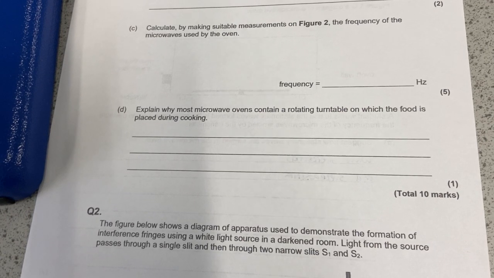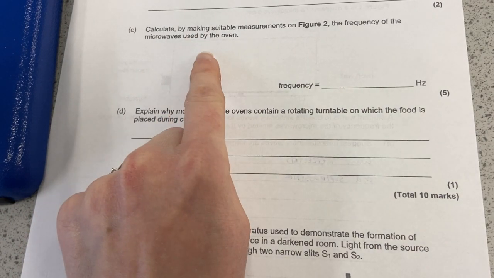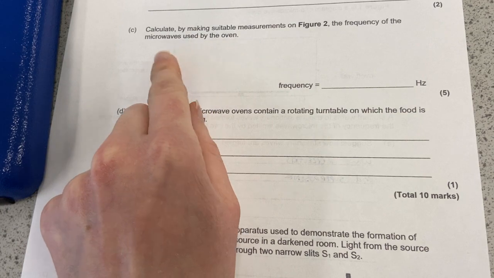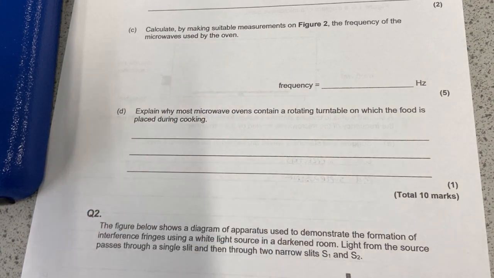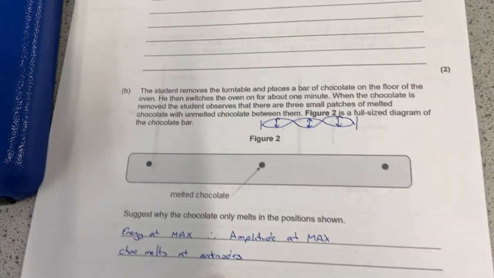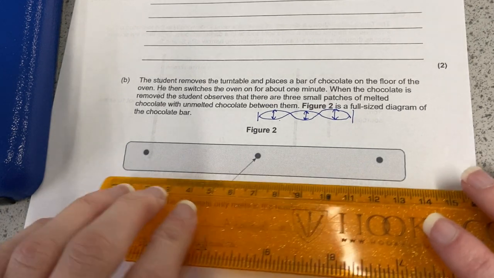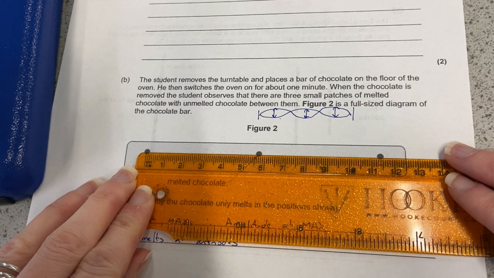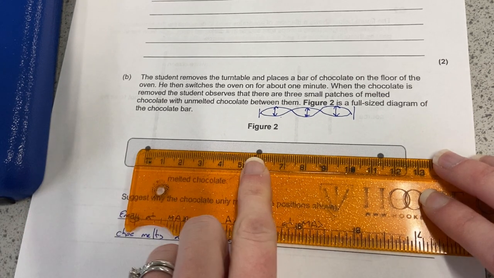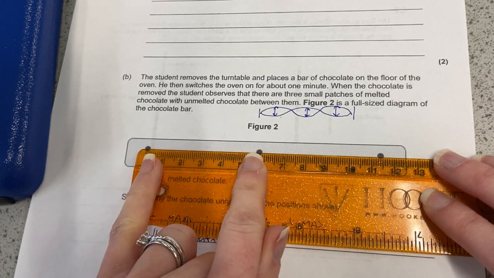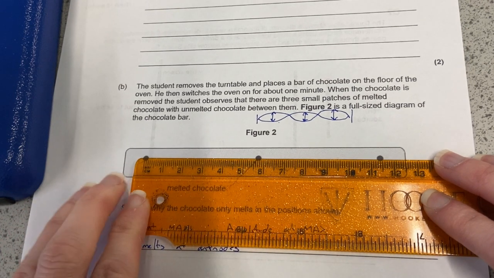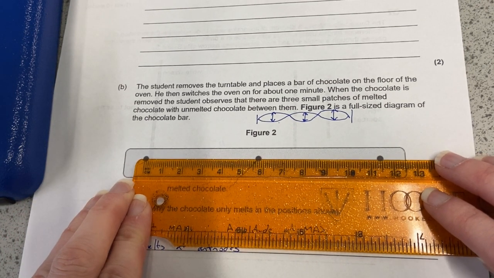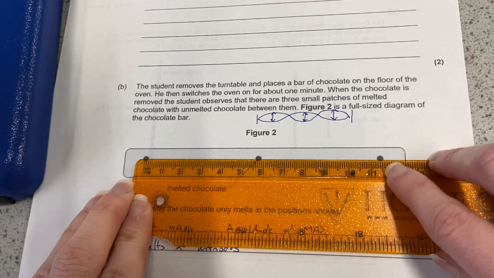Okay, so the next question is thinking about making suitable measurements to figure out the frequency of the microwaves used by the oven. So what you need to think about is measuring your distance between the nodes, or antinodes in this case, and you need to think about using all of them, because obviously if you use half, your error is going to be double. So I'm going to go with 11.5 centimetres.